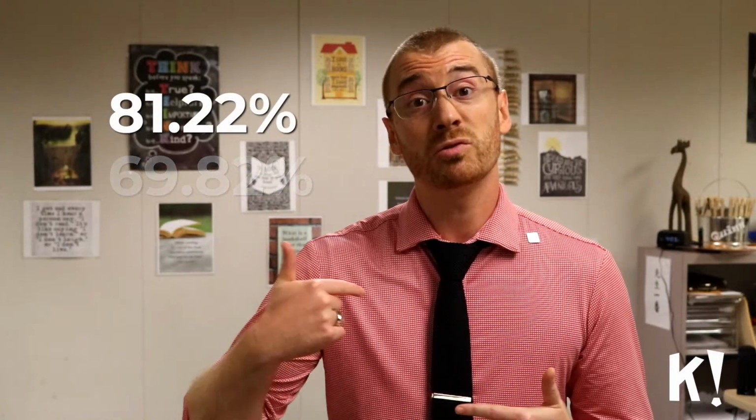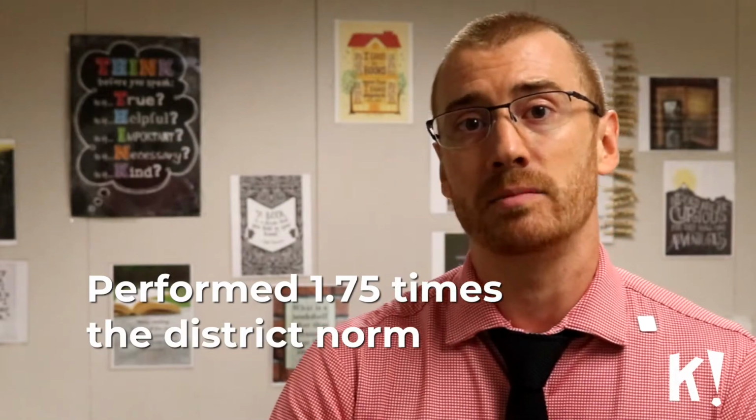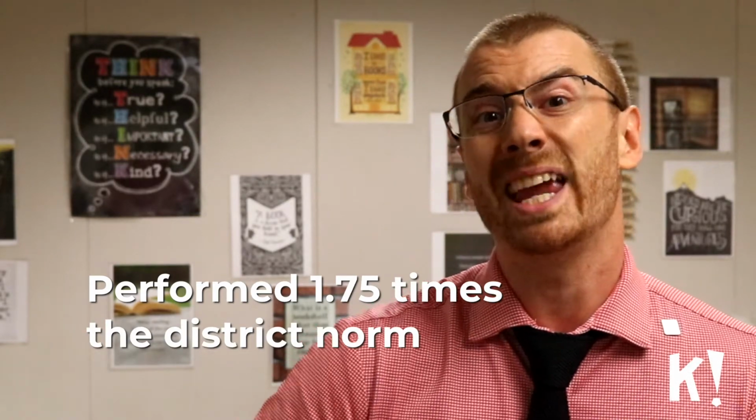Next, I took the differences between those two data points and projected out my performance to the end of the year on the state assessment. Assuming my students maintain that growth rate on the final assessment, and we're still waiting to hear back from the state, they will have performed 1.75 times the district norm in growth.